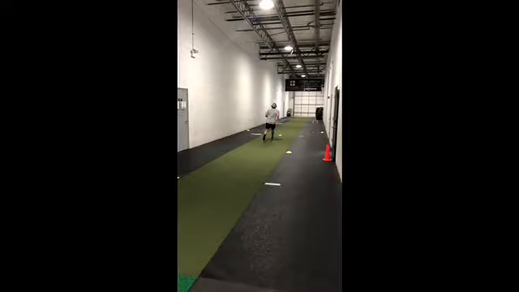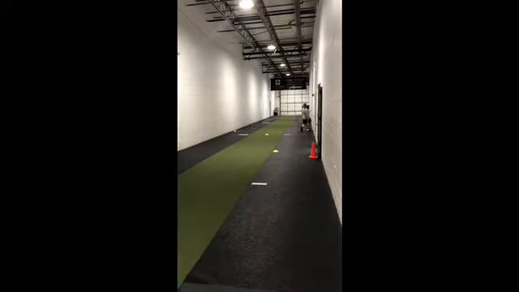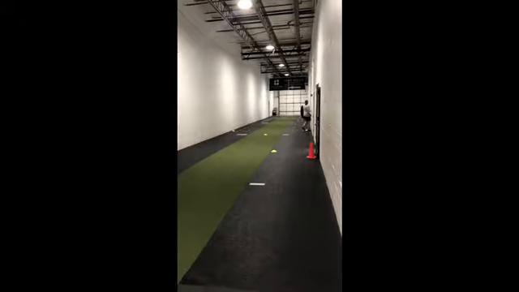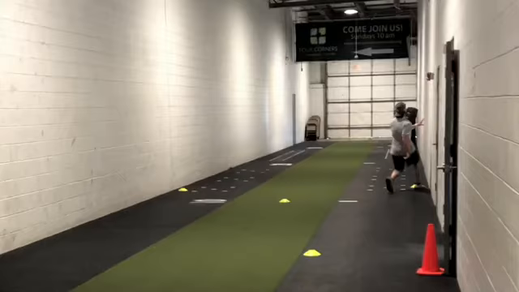Once they get that cue, they're going to plant and accelerate either to the left or the right. That's why it's called the Y drill, because it's shaped like a Y, and there will be cones at 45 degrees, about 3 yards to the left and the right of where the coach is standing. It's really important to make sure that they're planting and changing direction as soon as possible, accelerating to whichever direction they were given.